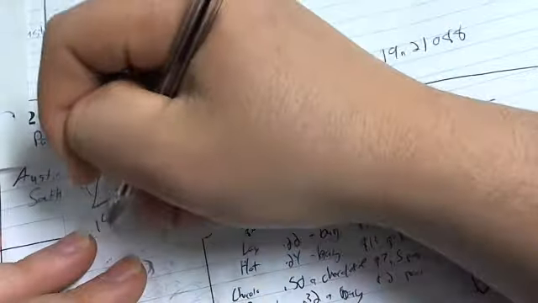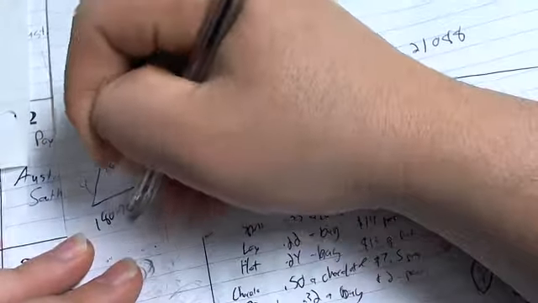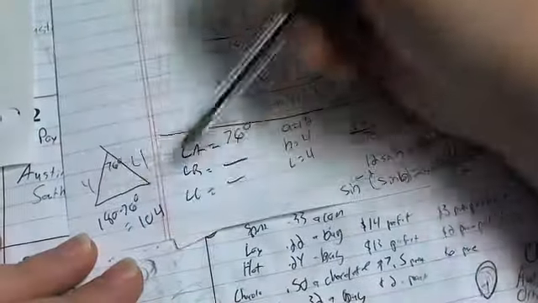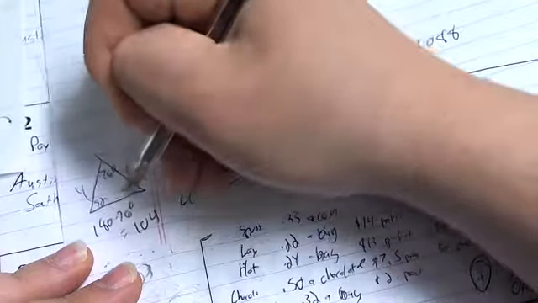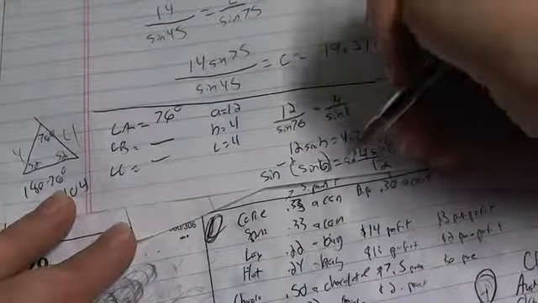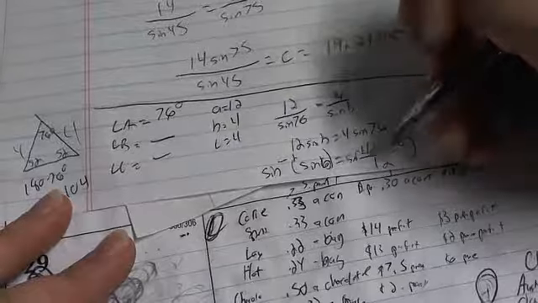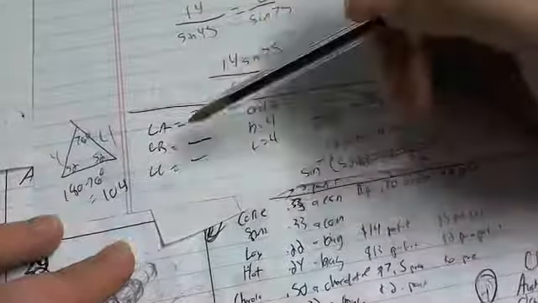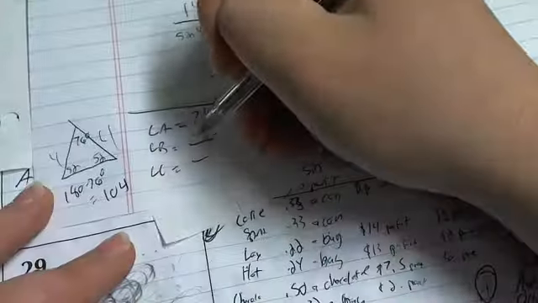So 180 minus 76 is 104, and since these two angles have to be the same, each one is 52. So if you do sine inverse of 4 sine 76 divided by 12, you should get 52 for each angle, and that would be your answer.